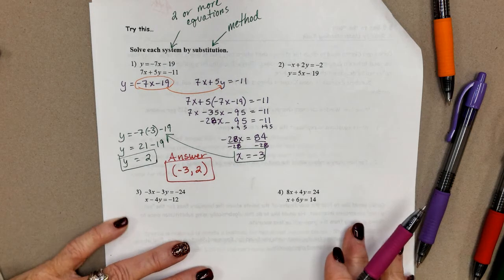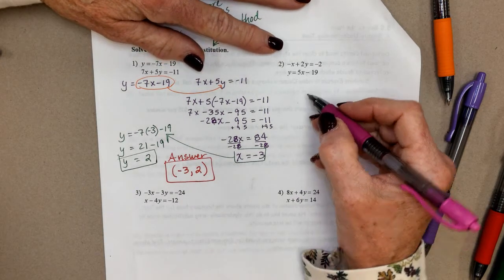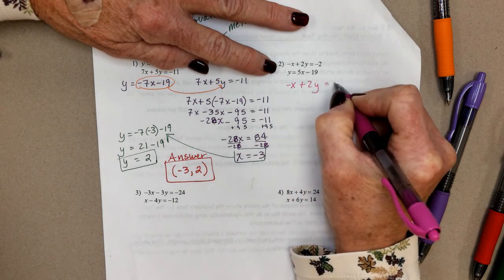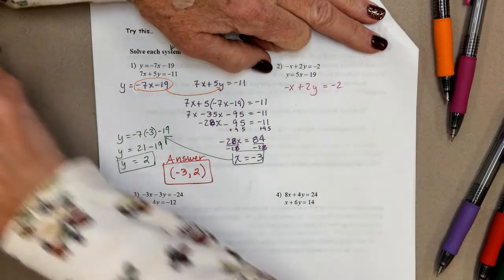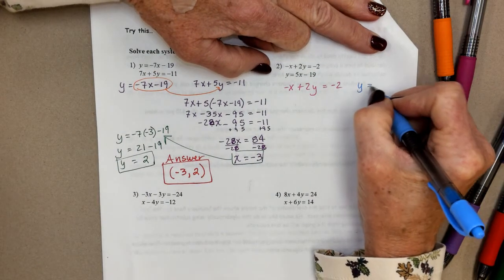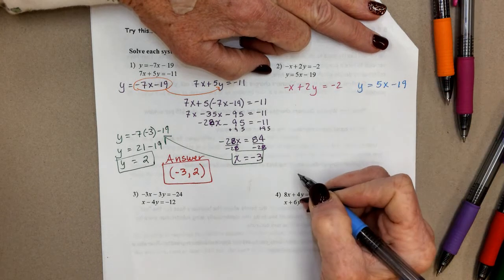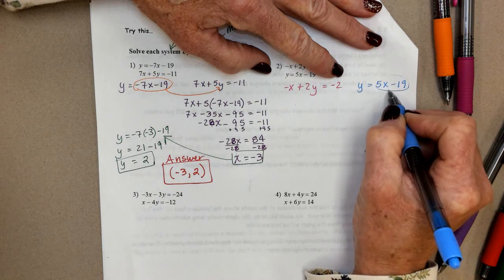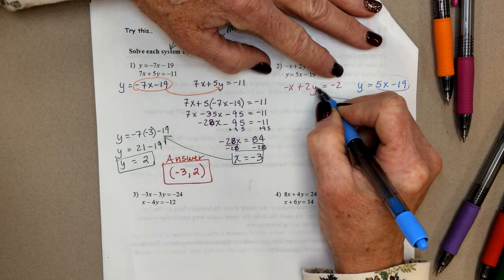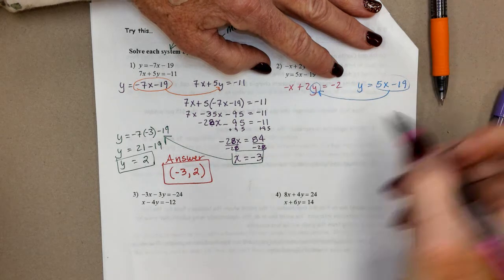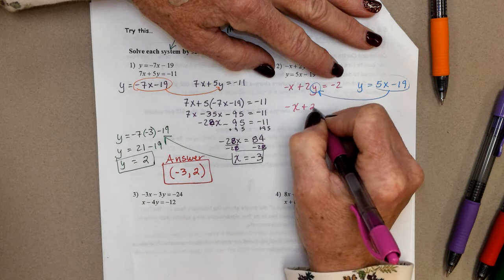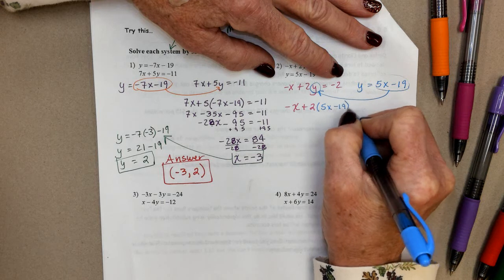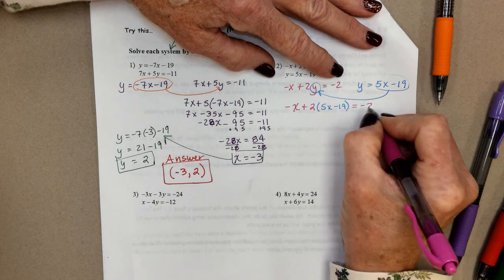All right? Let's look at this next one. Again, I like to write them next to each other. So I'm going to do negative x plus 2y equals negative 2. And then over here, I have y equals 5x minus 19. Now let's take this 5x minus 19, which is equal to y, and we're going to put it over here into this equation for that y. So we have negative x plus 2y, but y is 5x minus 19. That has to equal negative 2.